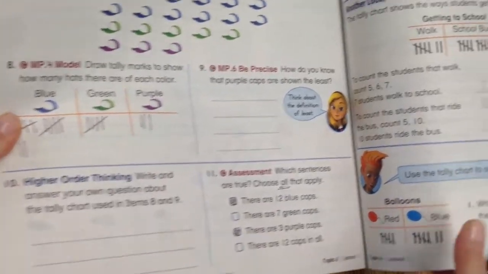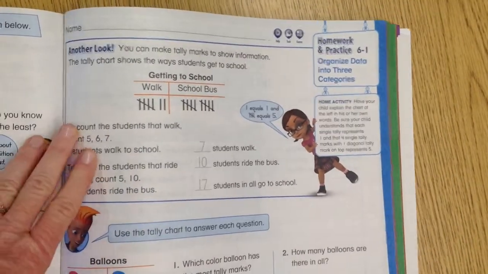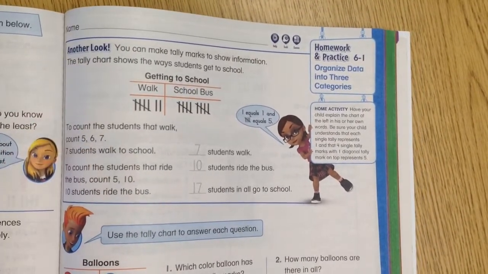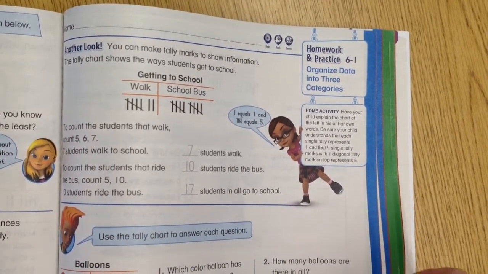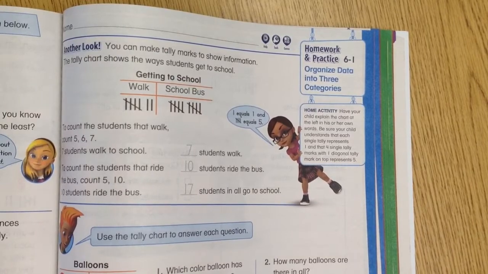All right, go ahead now and turn off the video. Do the homework page 6-1 on pages 357 and 358. When you're done, come back and we'll check the answers.